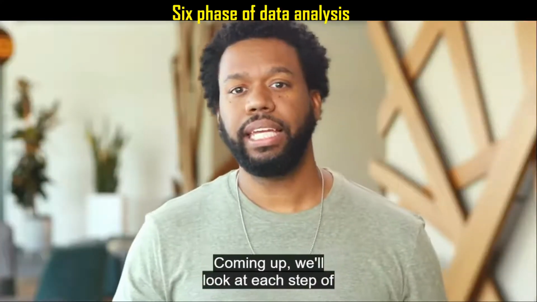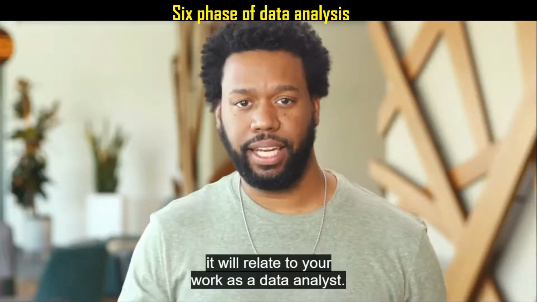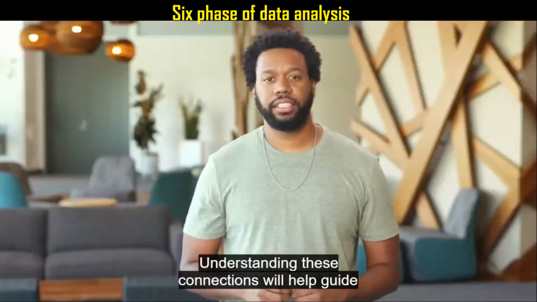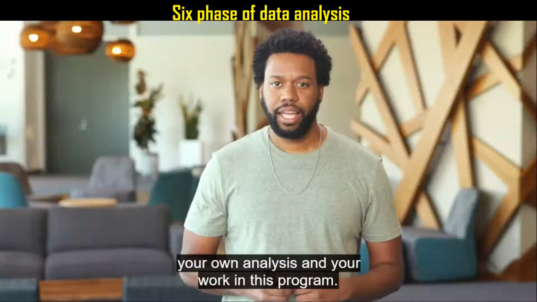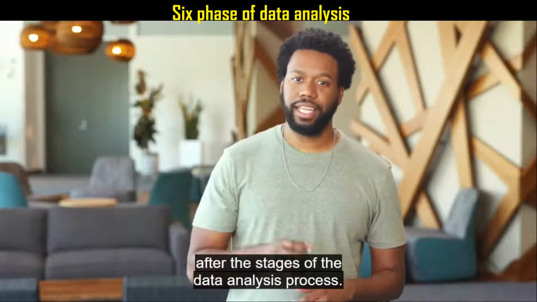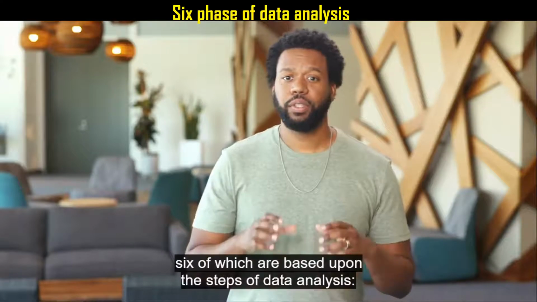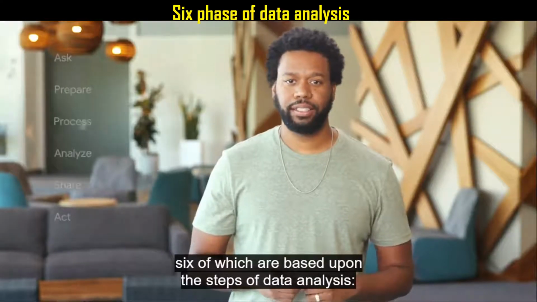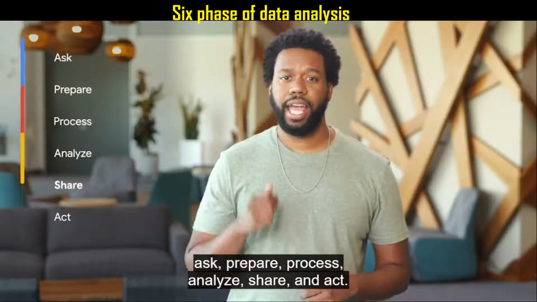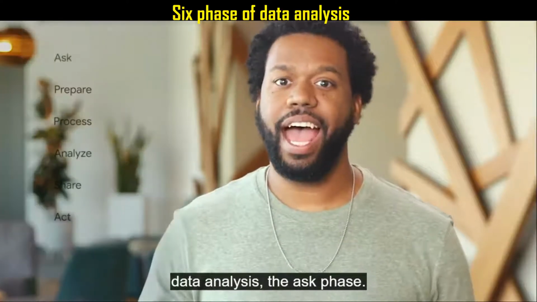Coming up, we'll look at each step of the data analysis process and how it will relate to your work as a data analyst. Even this program is designed to follow these steps. Understanding these connections will help guide your own analysis and your work in this program. You've already learned that this program is modeled after the stages of the data analysis process. This program is split into courses, 6 of which are based upon the steps of data analysis: ask, prepare, process, analyze, share, and act.